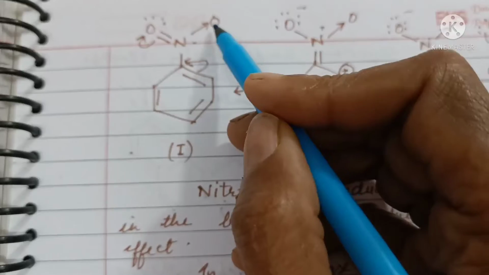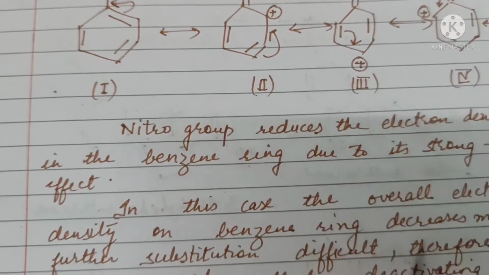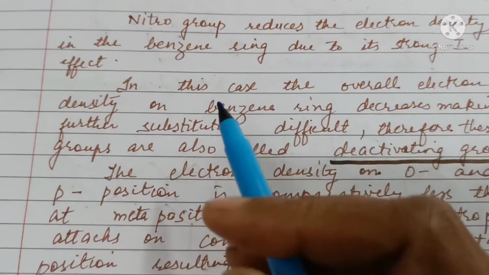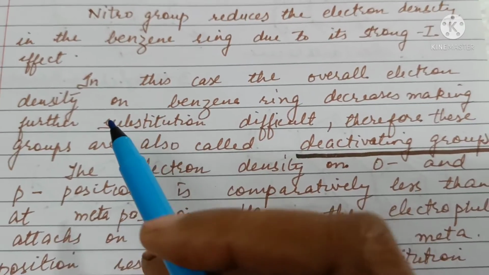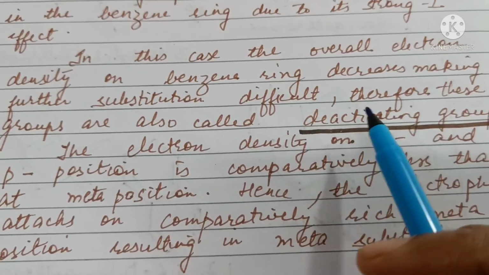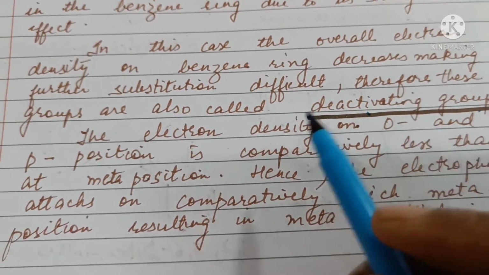So it is electron withdrawing in nature, showing minus I effect, and because of resonance also the positive charge resides on the ortho and para positions. So overall electron density on the benzene ring decreases. Substitution becomes difficult. So these groups are called deactivating groups.